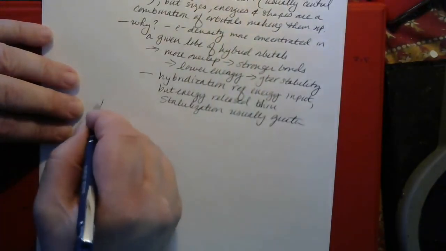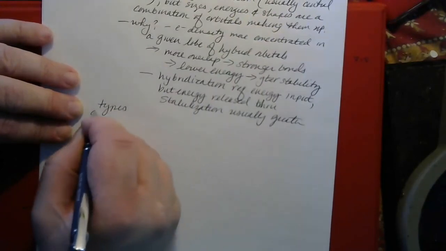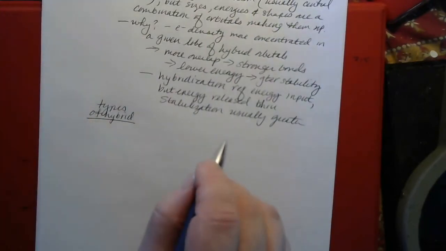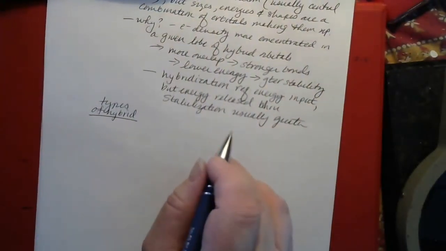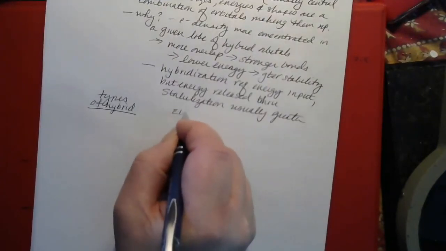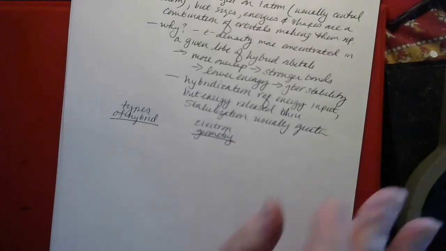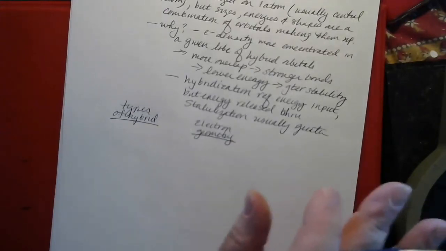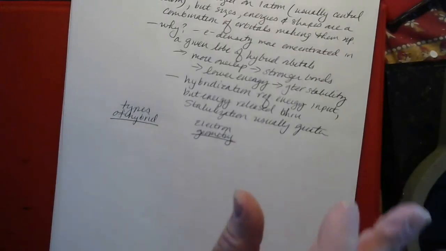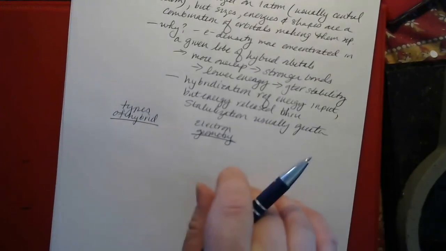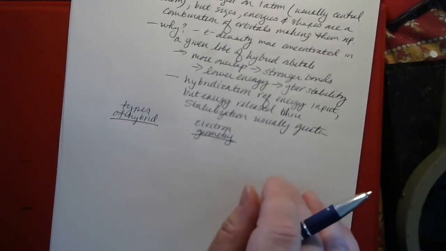Okay, so the types of hybridization that are commonly encountered can be identified based on the electron geometry that they're associated with. And so actually, if you can identify the electron geometry of the central atom in a molecule, you know right away what type of hybridization it has. And if you know what type of hybridization it has, you know right away what the electron geometry is.